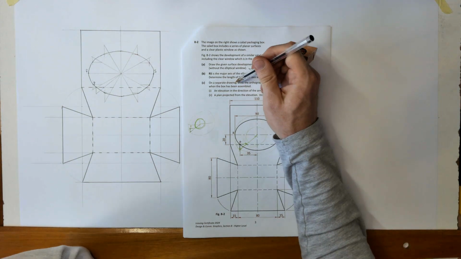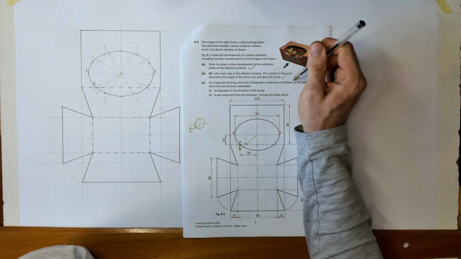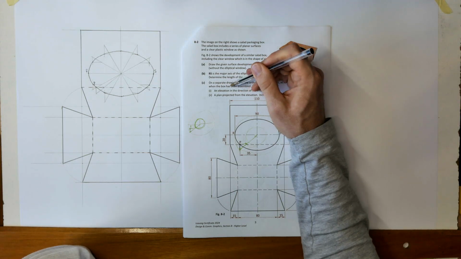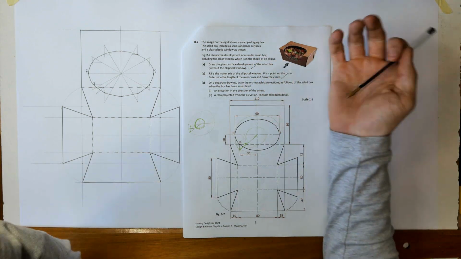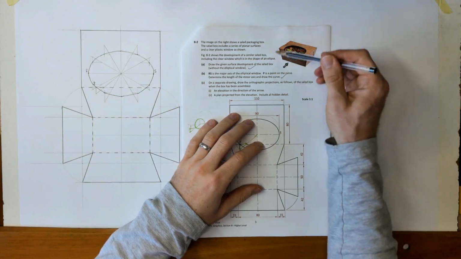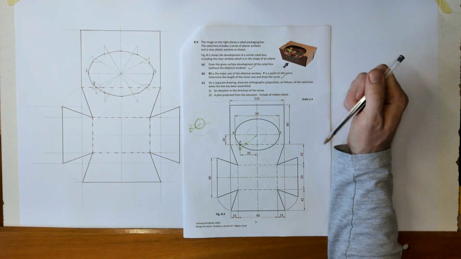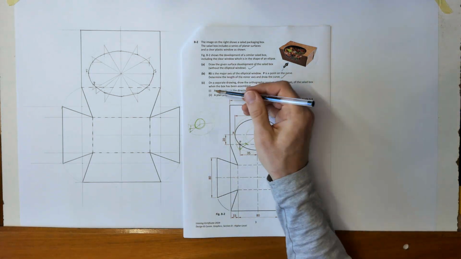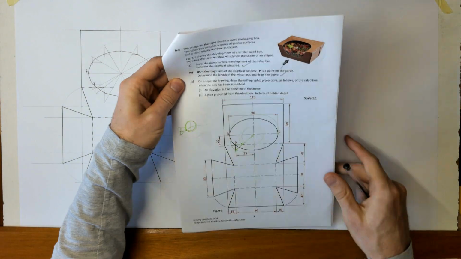On a separate drawing, draw the orthographic projections as follows of the solid box when the box has been assembled. So when it's all folded together. So we're essentially drawing this here. And we're looking in that direction, in the direction of the arrow. So the elevation in the direction of the arrow. So part 1 there.